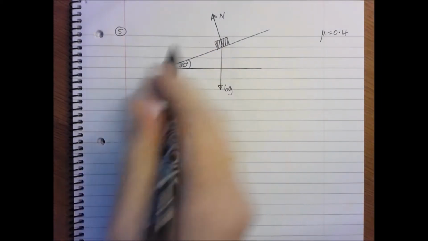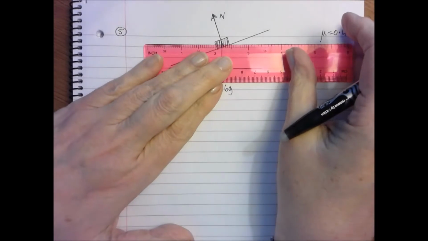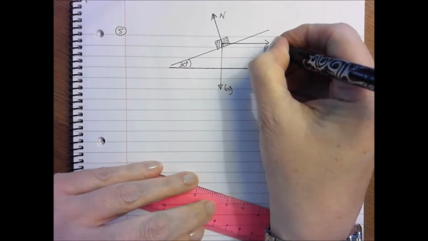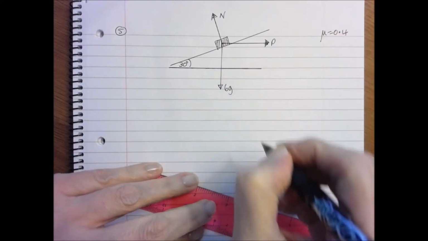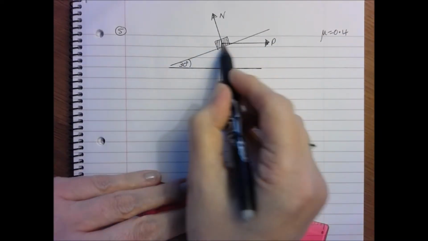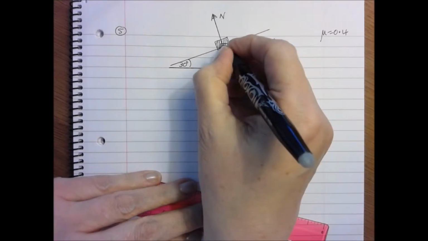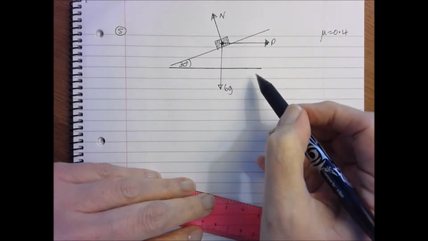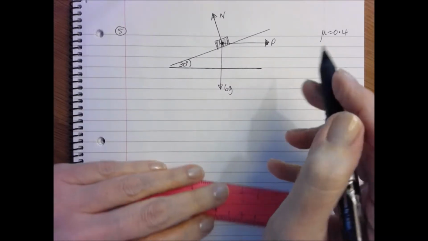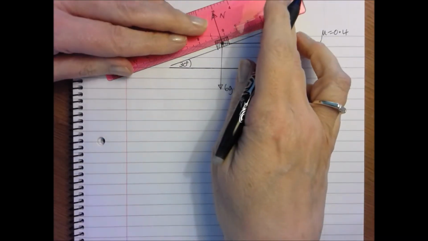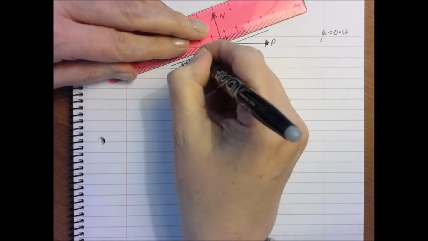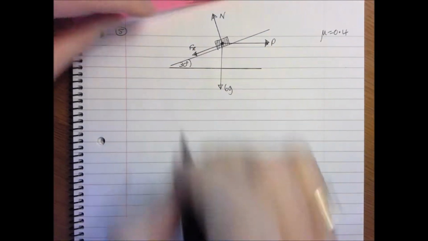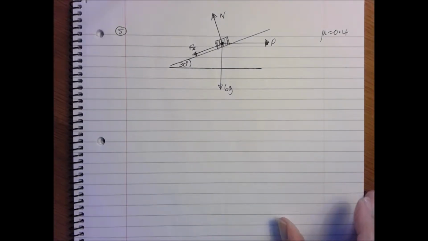Now I like to draw my forces all coming out of the same point, so I would put my P force over here rather than coming into the block. I'm going to put it coming out of the block. It makes no difference. And then we're told that the block is on the point of moving up the plane, which means friction must be acting down the plane. So my frictional force I'm going to call Fr, and that's coming down the plane.